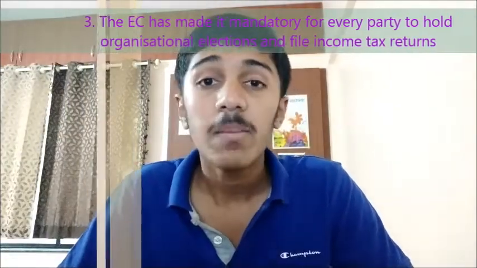Secondly, the Supreme Court passed an order that from now on, all the candidates who are contesting elections need to file an affidavit informing the court about all their property and the various criminal cases pending against them, right? So that money and muscle power is also prevented. And lastly, Election Commission has made it mandatory for every party to hold organizational elections and for all members to file income tax returns as well. But though these elections are held, it has not helped in bringing about internal democracy within parties. Sometimes they are held in fraudulent manners, right?